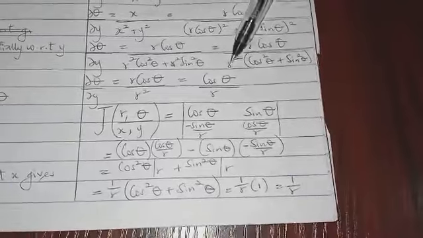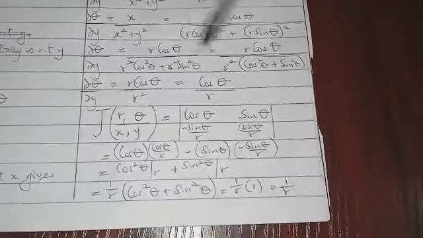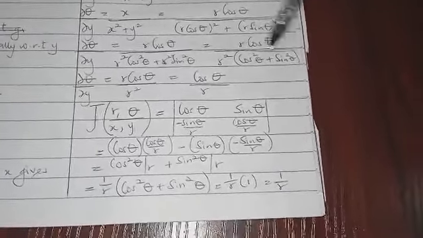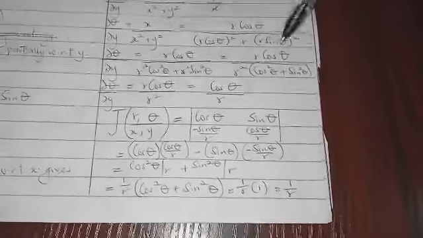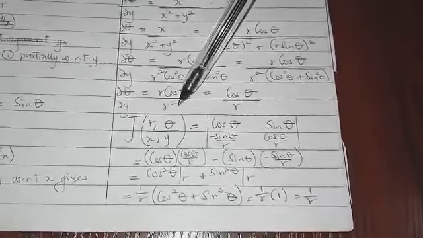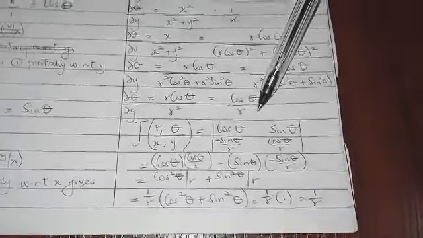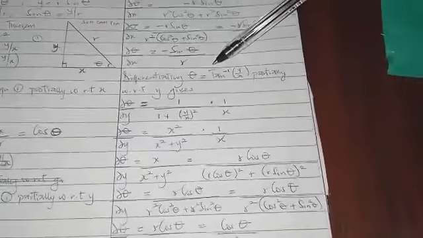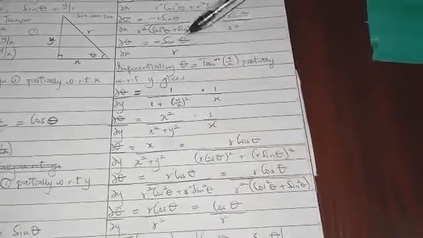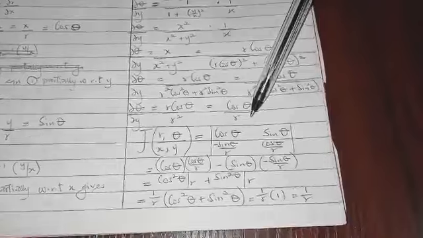So you substitute them and simplify as best you can. We factorize here, collect cos squared theta and sin squared theta. So you have r cos theta all over r squared. r cancels r, you have cos theta over r. So partial theta over partial x is minus sin theta over r, and partial theta over partial y is cos theta over r.